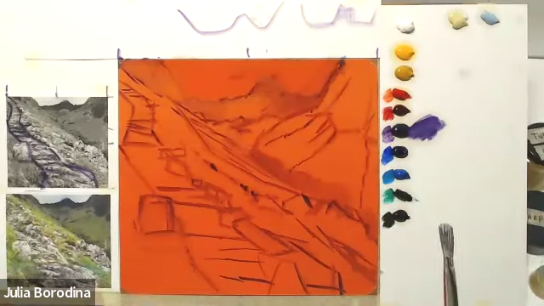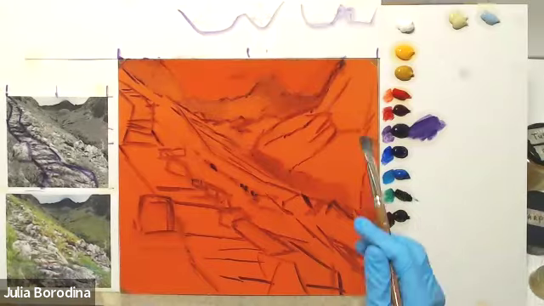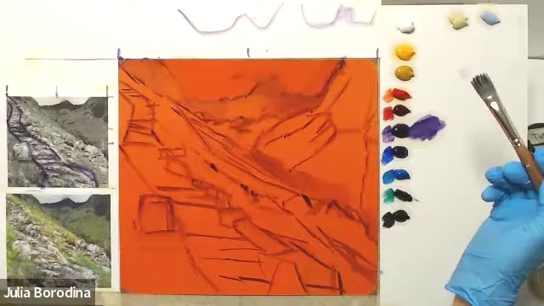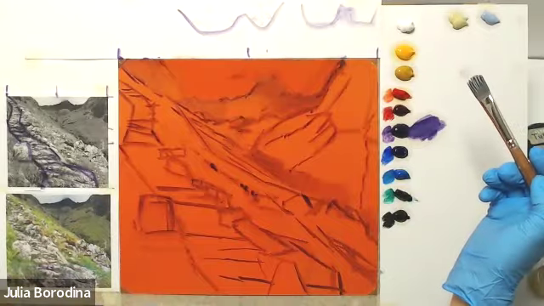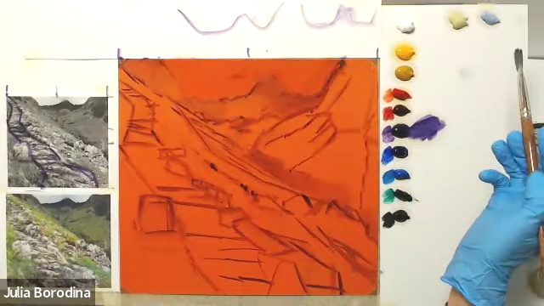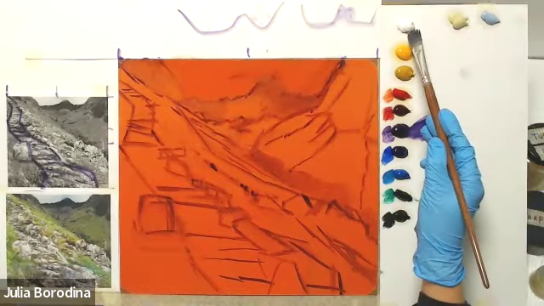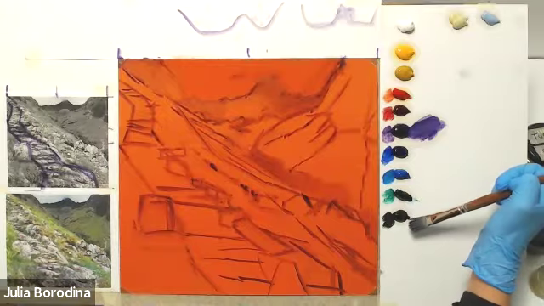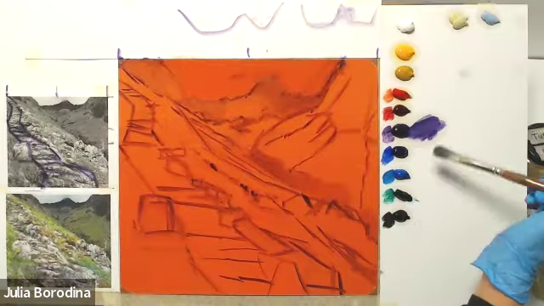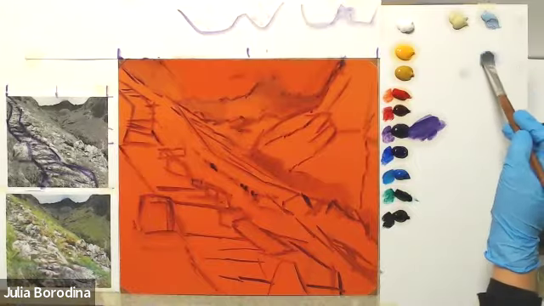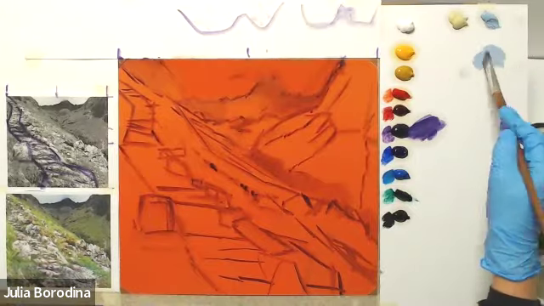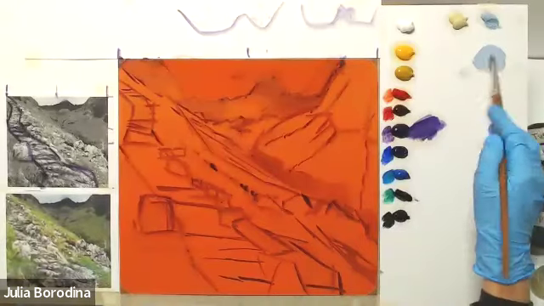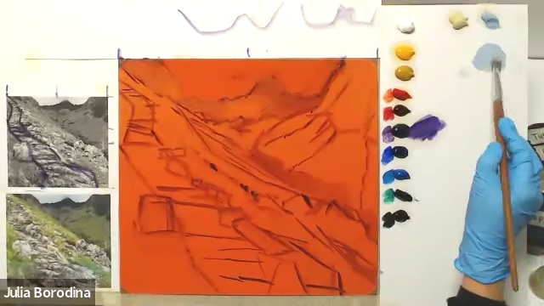Just to give me a lovely oily surface. And what I'm going to do next, I want to use my blue-gray. If you don't have blue-gray, go for some white, ultramarine, and a little bit of Payne's gray. We're looking for a very pale color, so loads of white in it, more blue than gray will be ideal.